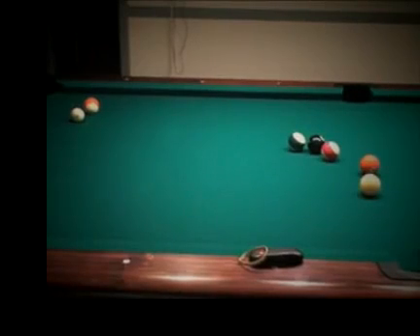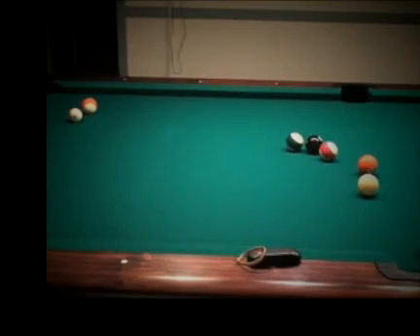Here's a situation that comes up every now and again. You're playing 8-ball and you have solids. So you just have the 5-ball and then the 8-ball left. And the 8-ball only goes into that far side pocket. It doesn't bank into that lower corner there.